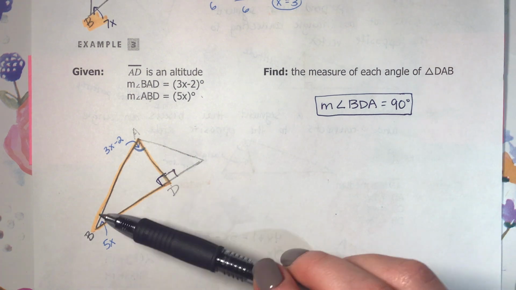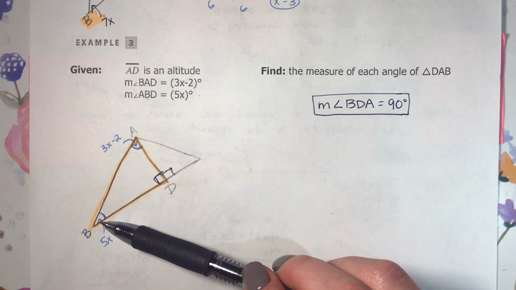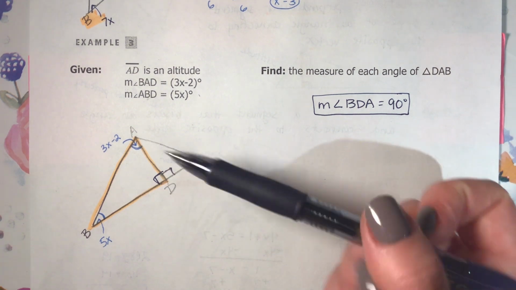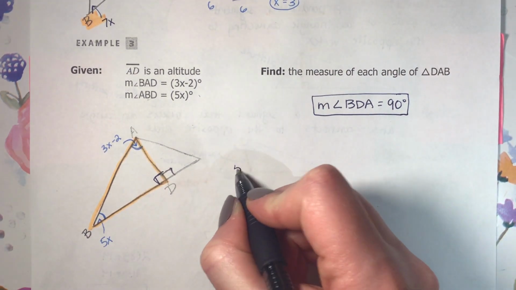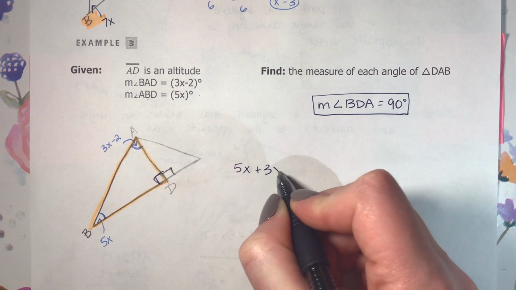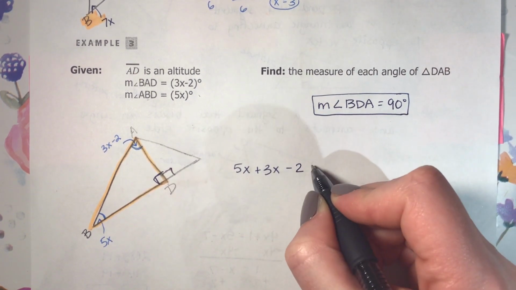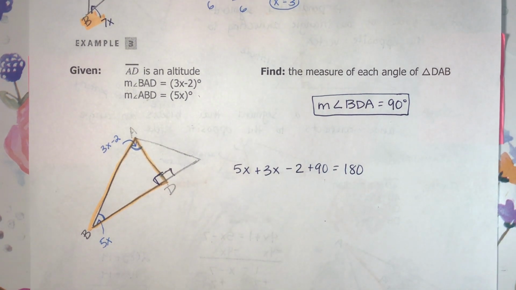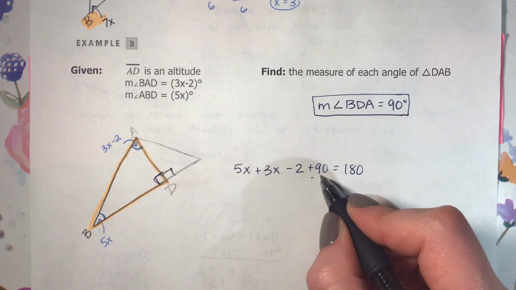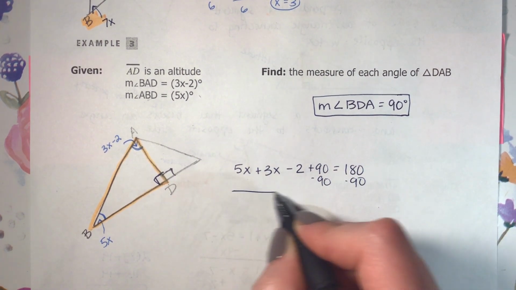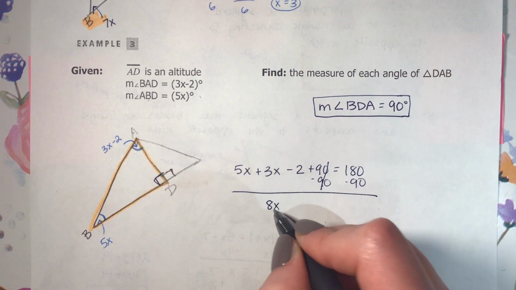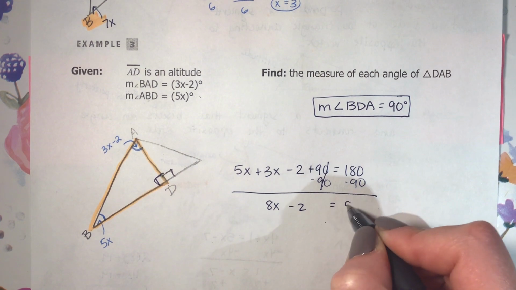So what I'm going to do, I'm going to say 5x plus 3x minus 2 plus 90 equals 180. So that's getting me an equation. And like I said, when you get an equation, then you're typically doing much better. You're on the right track if you can get an equation. So now let's start solving. I'm going to subtract 90 from both sides just to make life easier. I'm also going to combine these two guys. So I have 8x minus 2 is equal to 90.